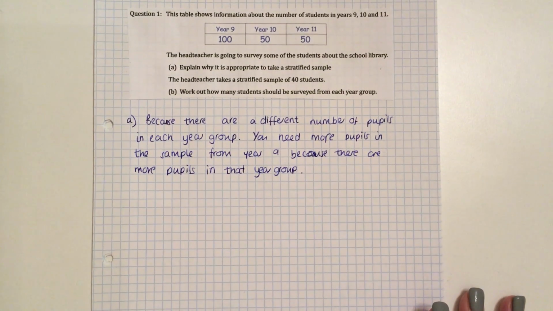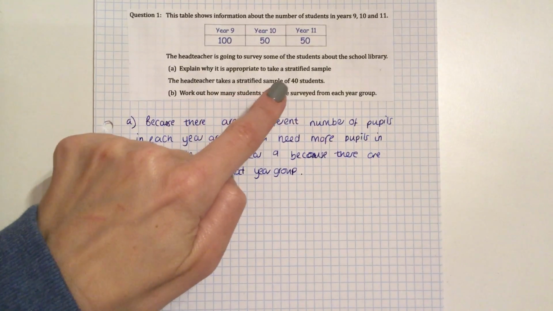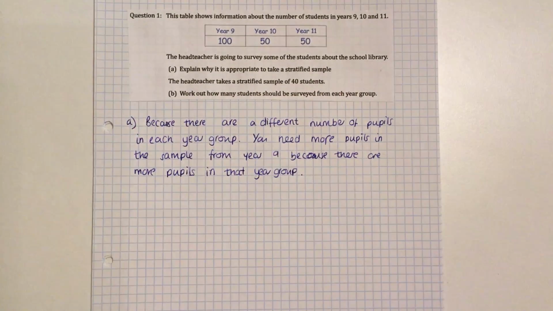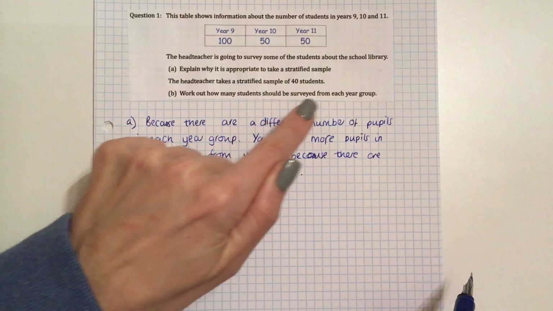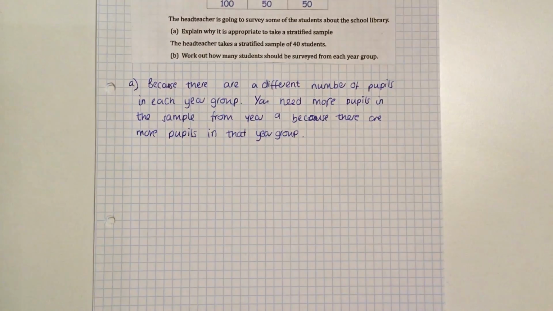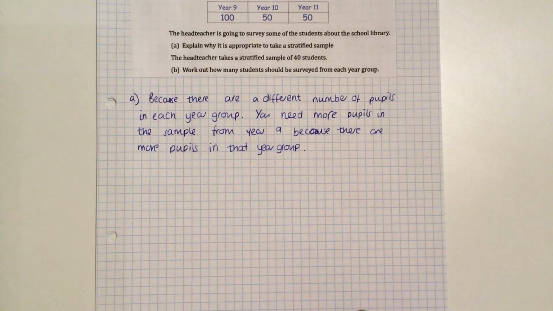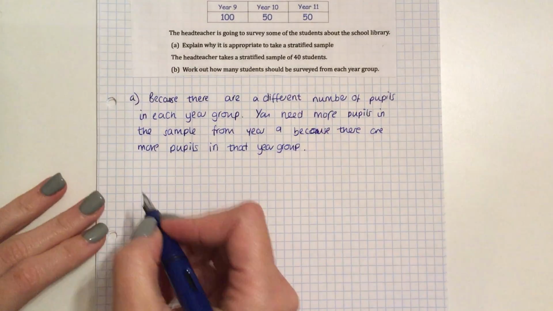Now part B. It says the head teacher takes a stratified sample of 40 students. Work out how many students would be surveyed from each year group. So in total I need to have 40 students. There's a method to it, and it's really easy to work out.